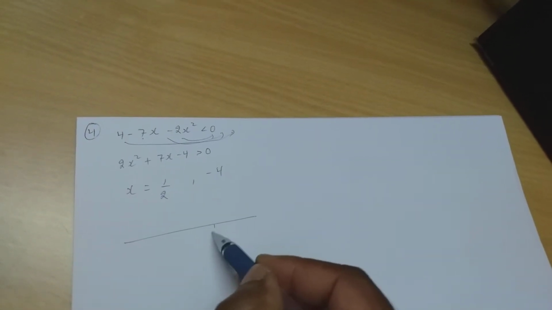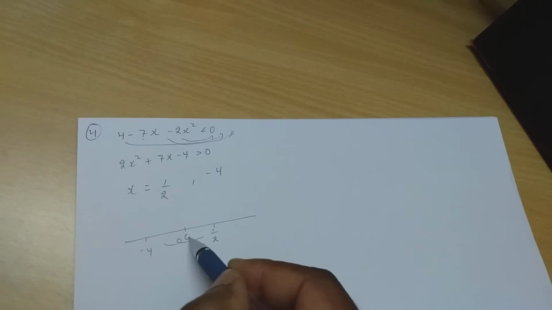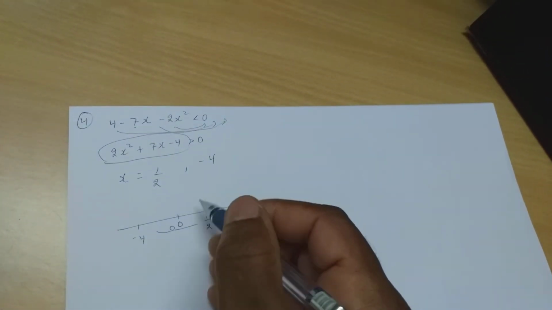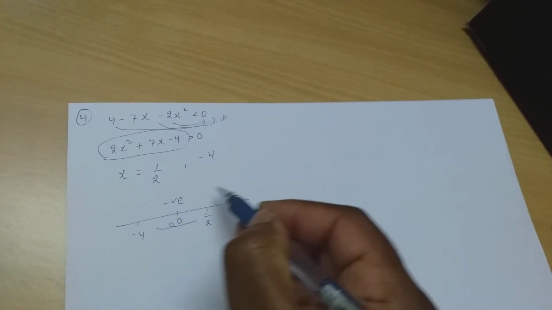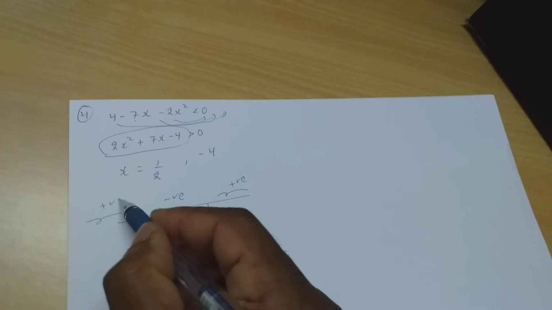Now the number line: 1 by 2 over here and minus 4 over here. In between them, 0 will be there. Place 0 in this particular equation. What is the result you get? Negative. That means on this side it is positive and on this side also it is positive.